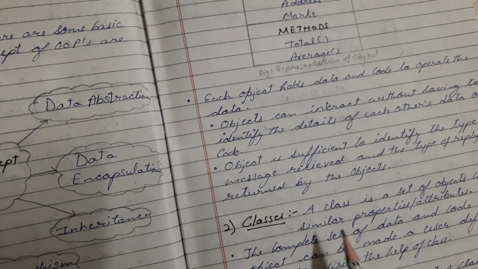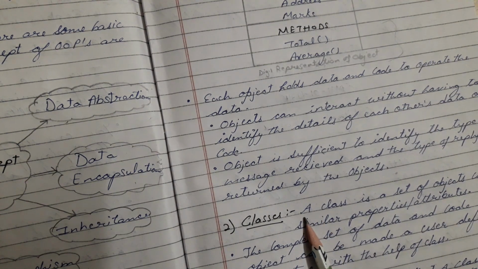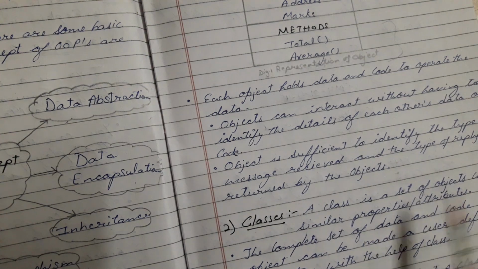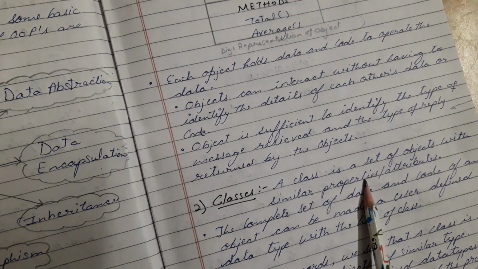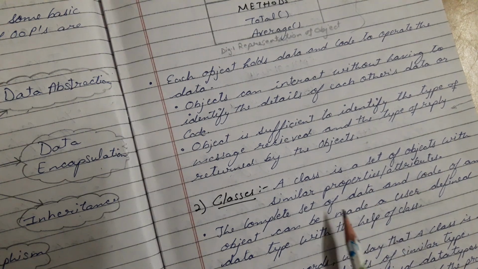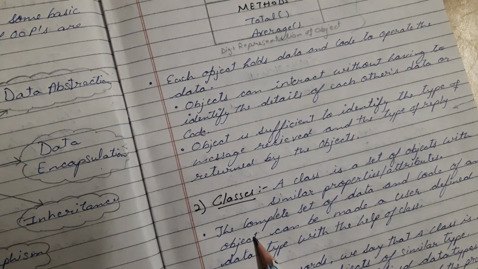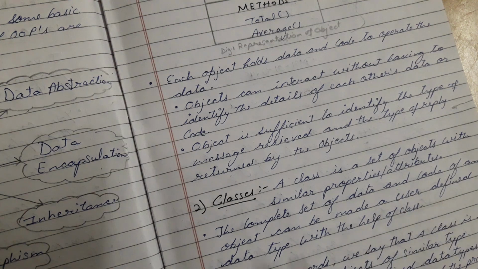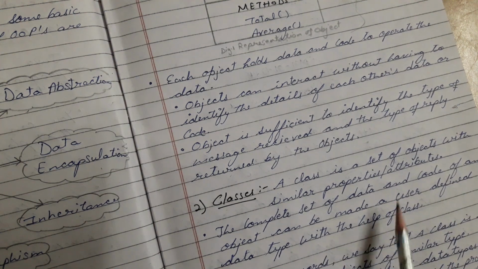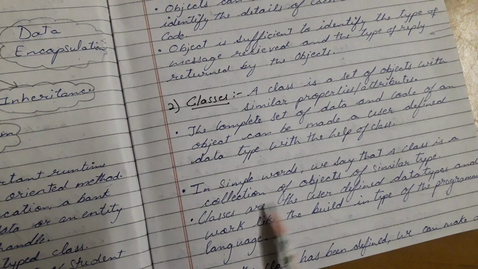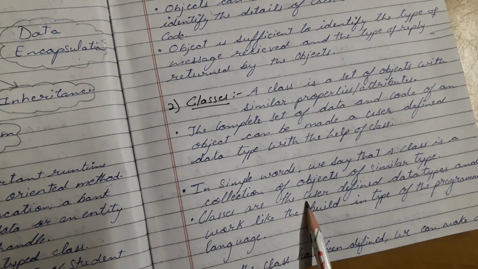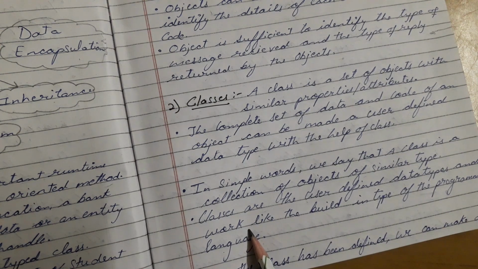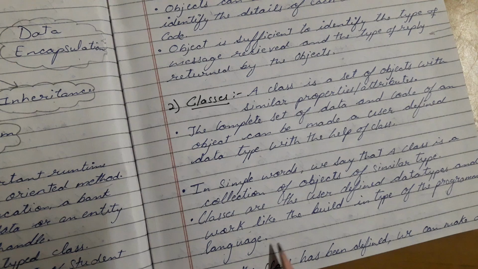Classes. We say that classes are the blueprint of objects. In simple terms, a class is a set of objects with similar properties or attributes. The complete set of data and code of an object can be made a user-defined data type with the help of a class. In simple words, we say that a class is a collection of objects of similar type. Classes are user-defined data types and work like the built-in types of the programming language.